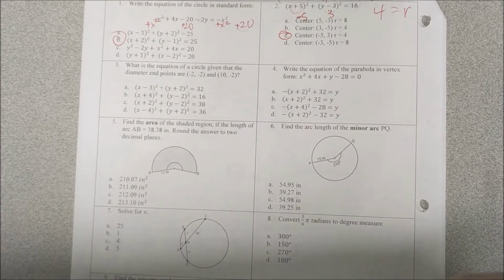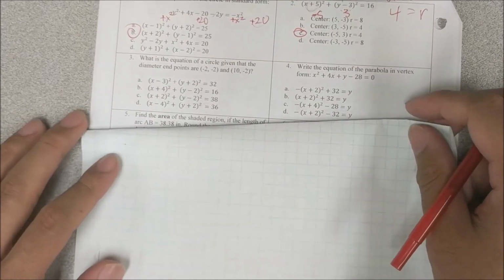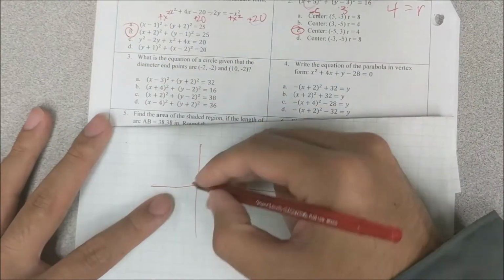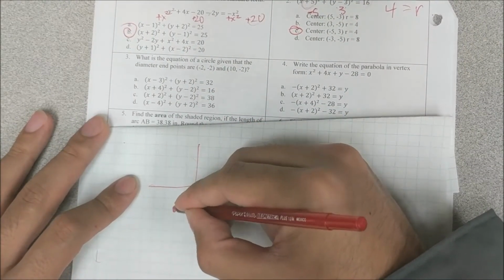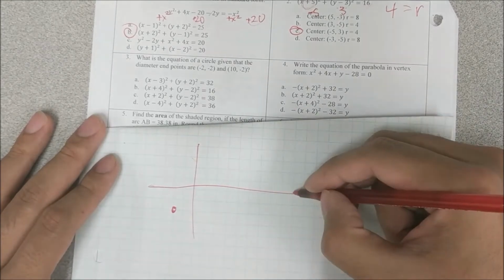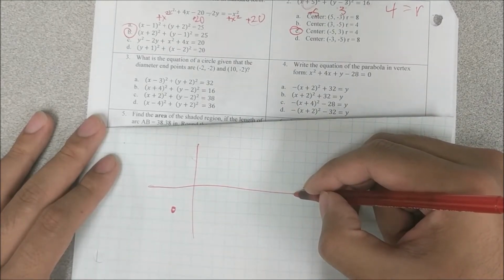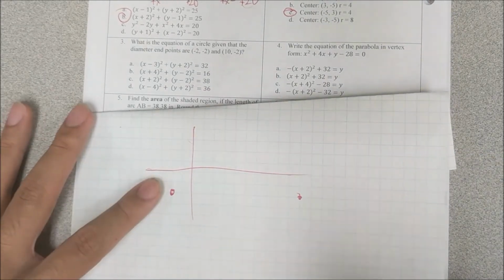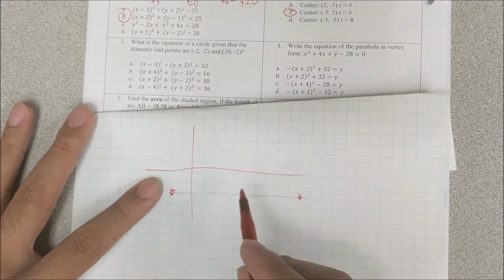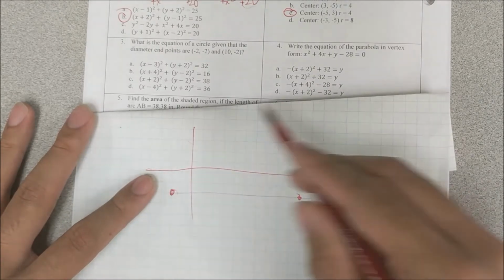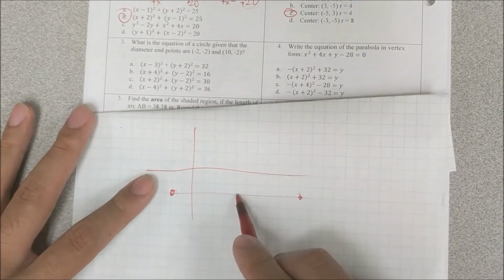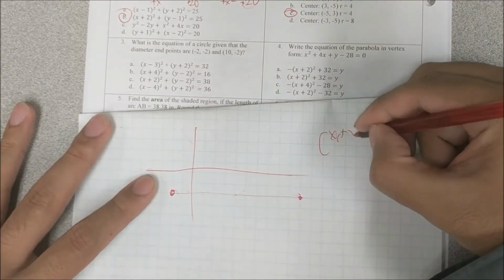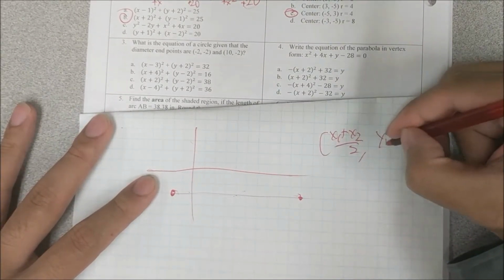Okay, what is the equation of the circle given the diameter endpoints? Okay, so doing a quick sketch, negative 2 is over here. 10, negative 2 is way over here. Okay, so the circle looks like this, but I care about the center. So the center is going to be halfway between these 2 points. So I can use the midpoint formula.